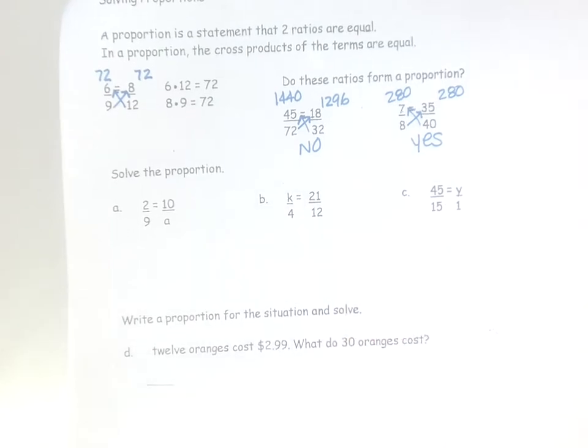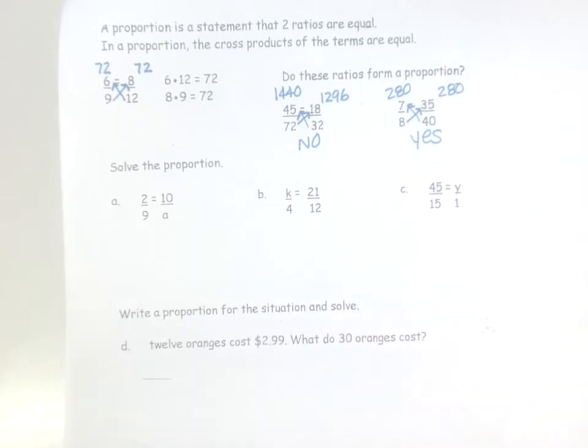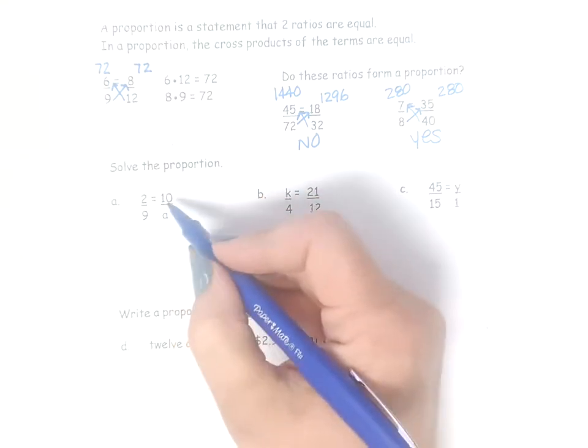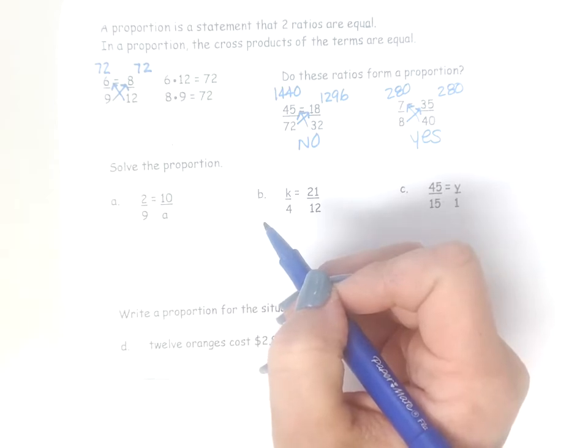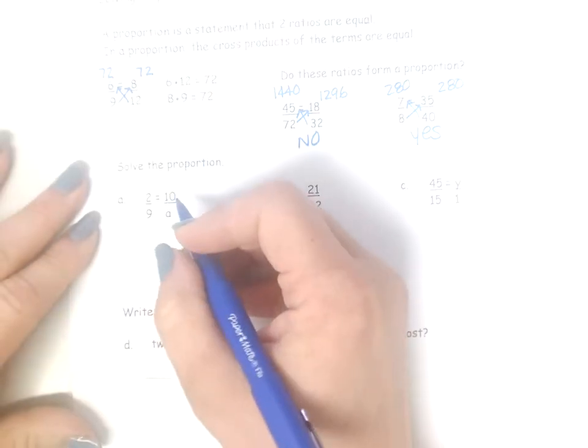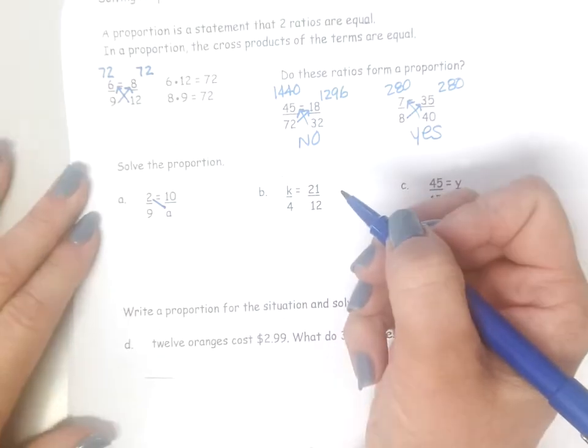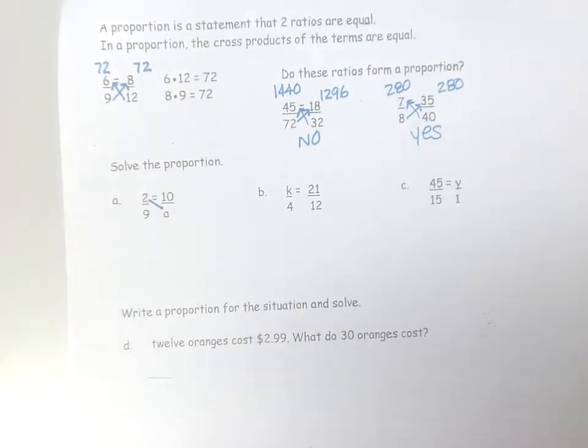So we're going to do cross products and form a one-step equation and then solve it. And that way, no matter what the numbers are, we will be able to solve it. So please don't try and just say 2 times 5 is 10, 9 times 5 is 45. Even though we know that's the answer, we're going to solve it a little differently. We're going to do a cross product. So we're going to go across 2 times a.